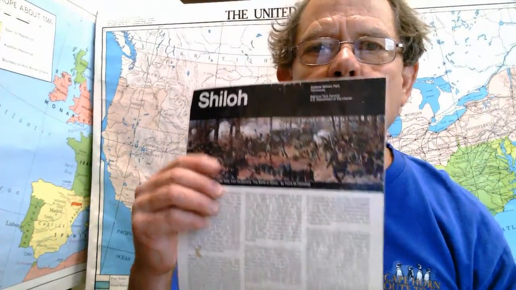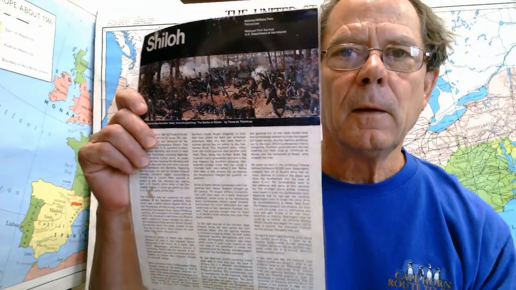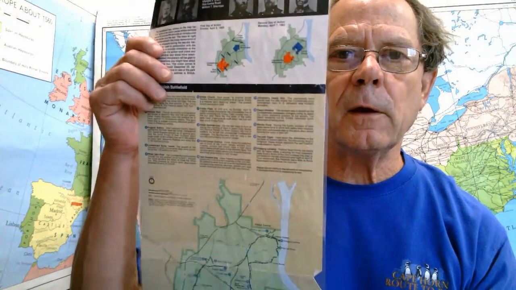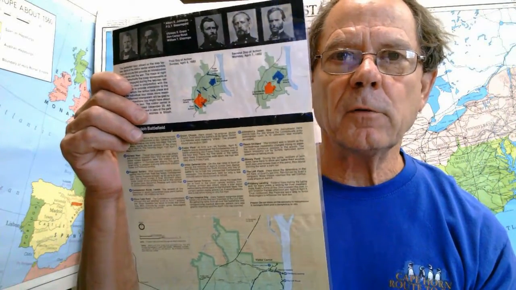I did not show you the National Park Service brochure for the battle at Shiloh. These are always fun places to visit here, folks. Not very far from where we live. If you live close to Jasper, this battlefield is about 2 hours and 15 minutes away here.